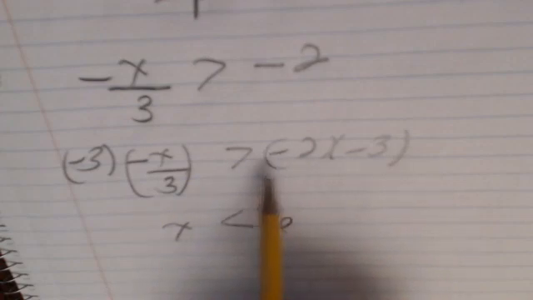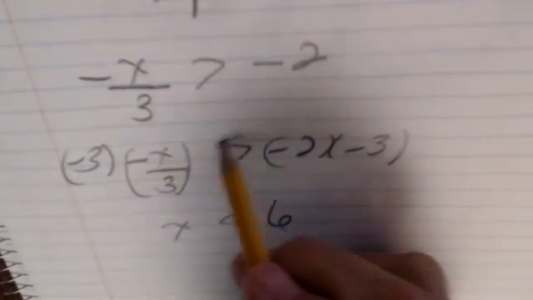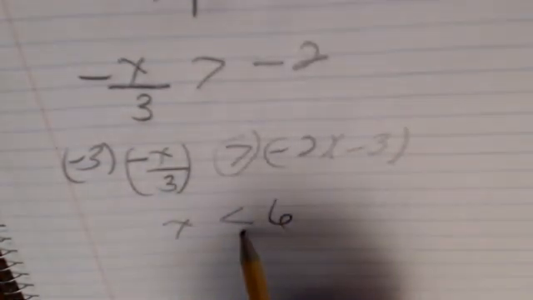Now, one more time, we multiply by the -3. So what do I have to do to my inequality? Reverse it. I have to reverse it. So the answer is x is less than 6.